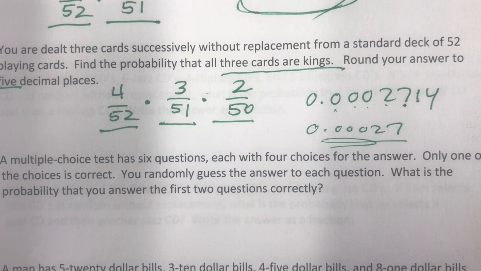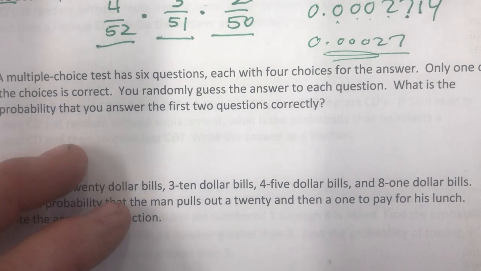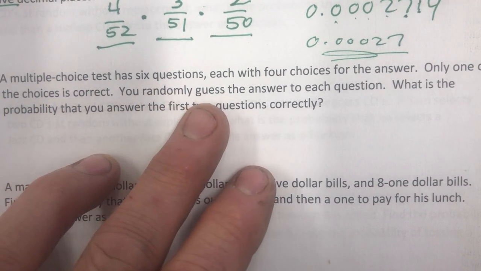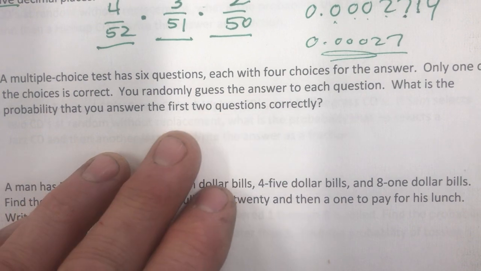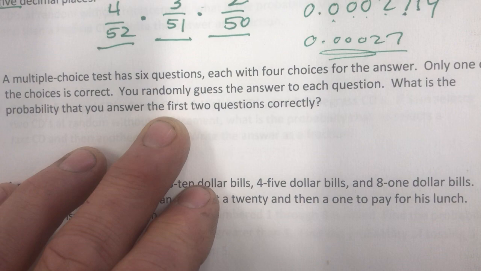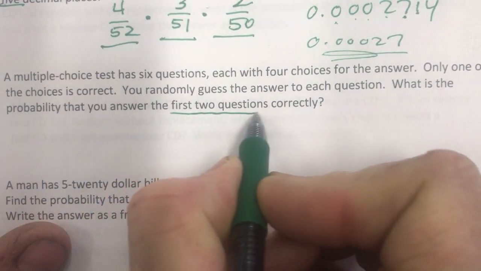Okay. All right, now we're going to do something a little different here, not cards anymore. Number 4, a multiple choice test has 6 questions, each with 4 choices for the answer. Only one of the choices is correct. You randomly guess the answer to each question. What is the probability that you answer the first 2 questions correctly?